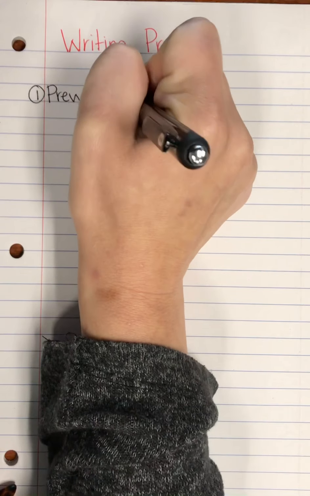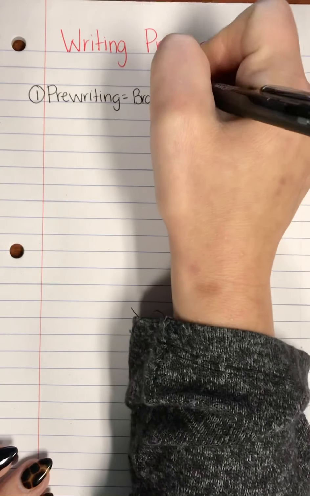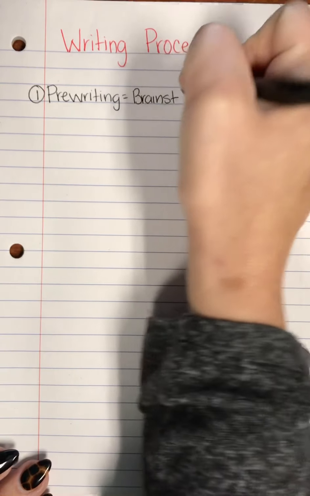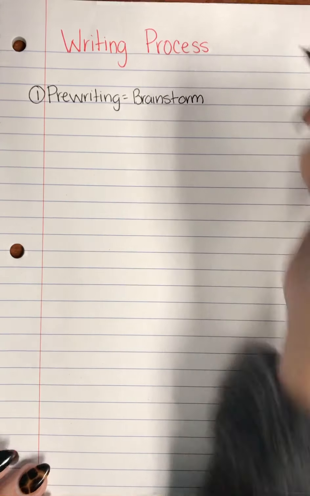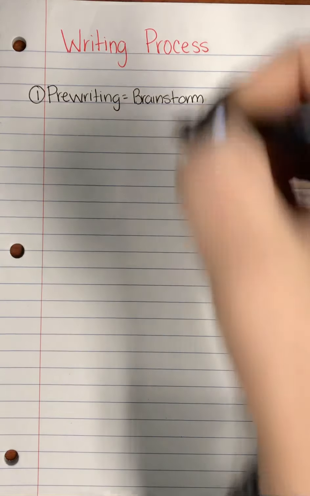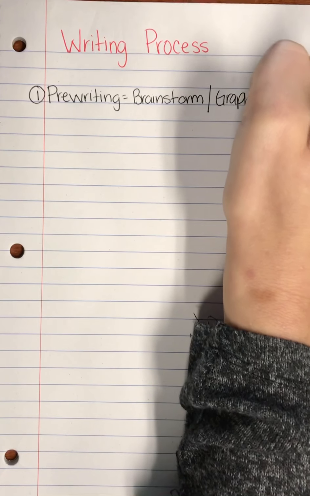Now pre-writing is really just brainstorming. Brainstorming is when you list a bunch of ideas that you know about. You want to make sure that you have background knowledge on all of those things that you choose. And then you're also going to use a graphic organizer.